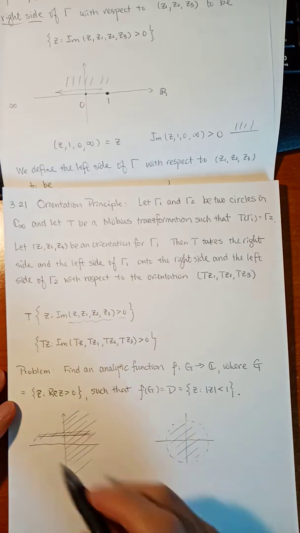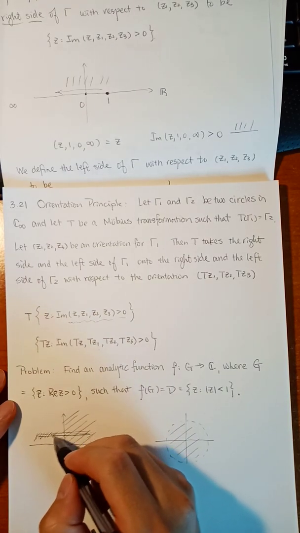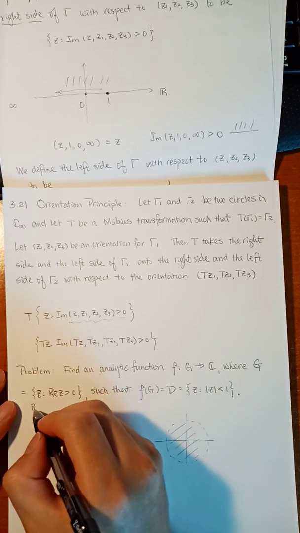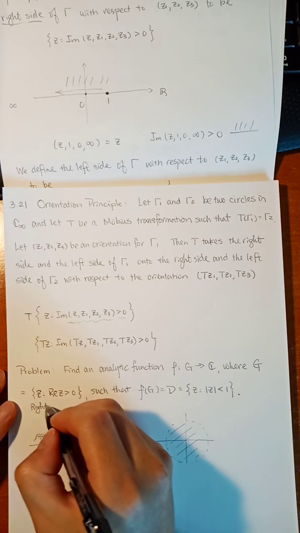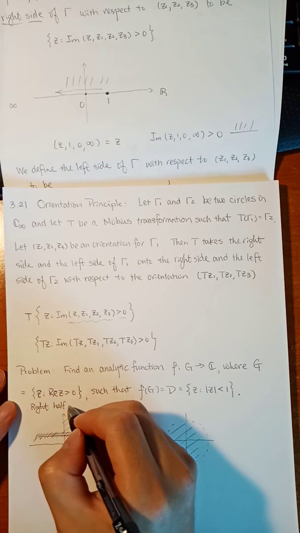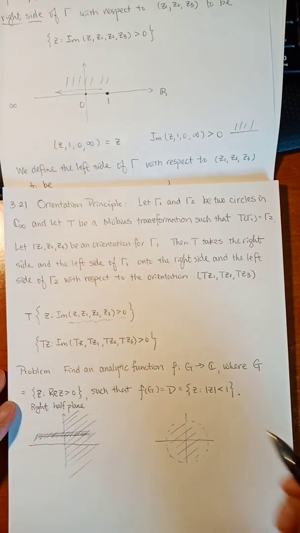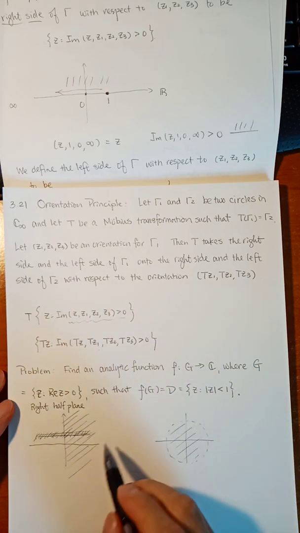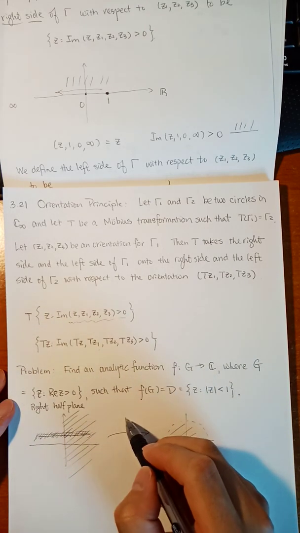My bad. The right half plane, this is right. Okay, so we want to construct some analytic function like this.